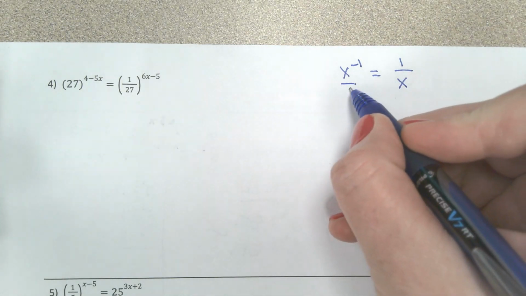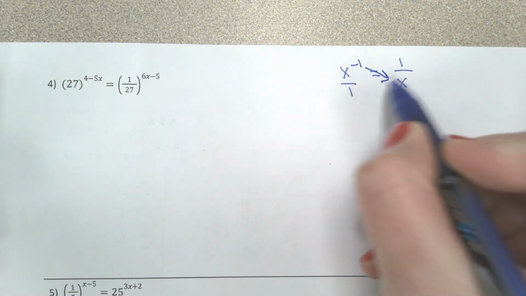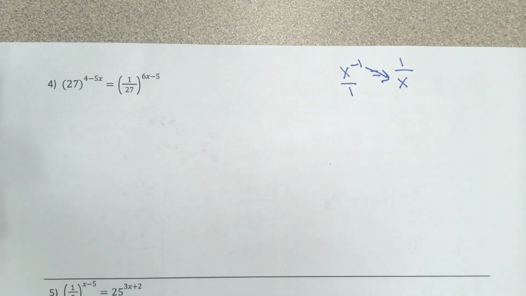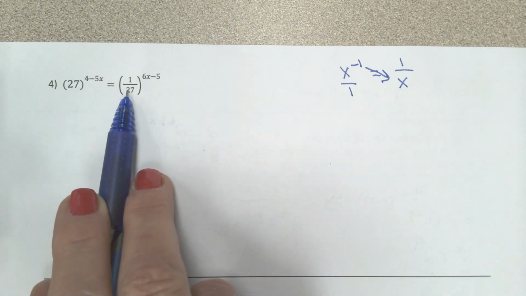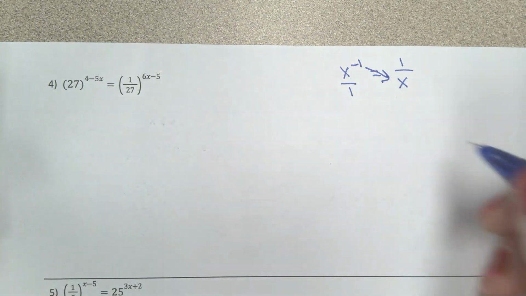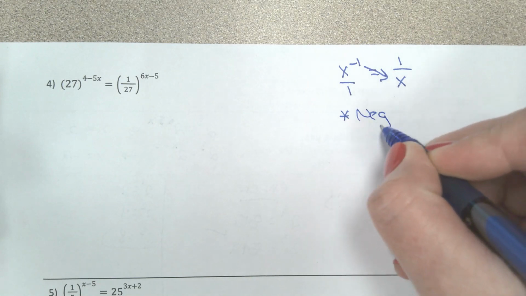So this was implied to be over 1. You can fix negative exponents by flipping it and sending it downstairs. So I at least want to try to get rid of this fraction here. So I'm going to use the concept of negative exponents to fix this.